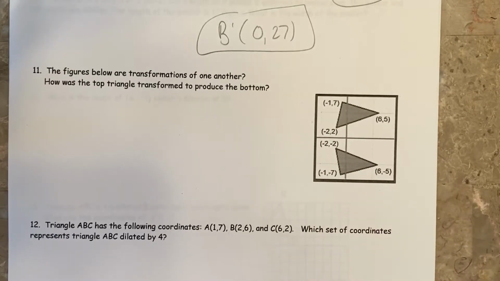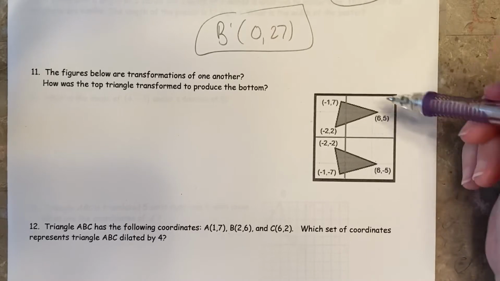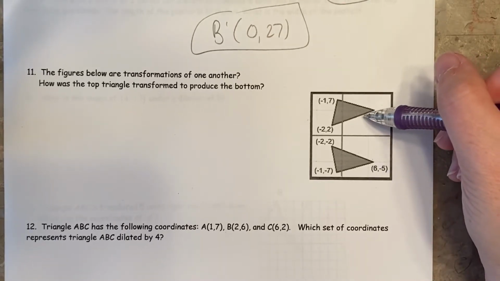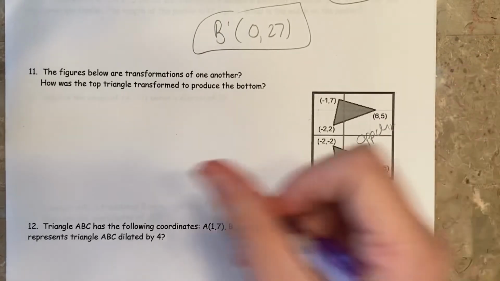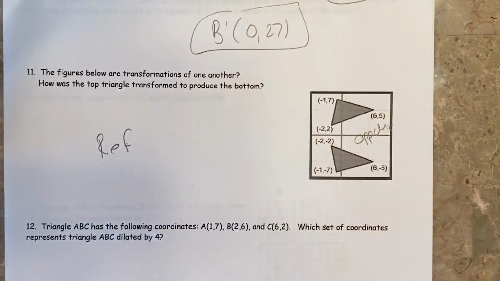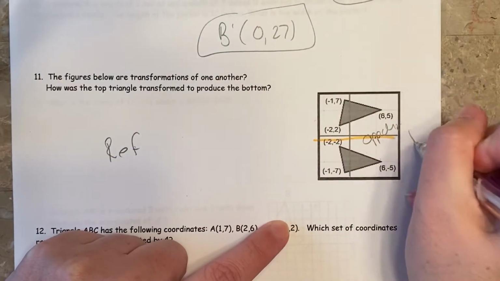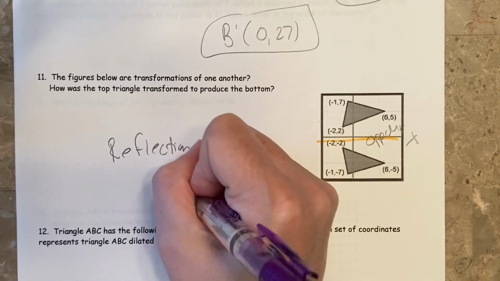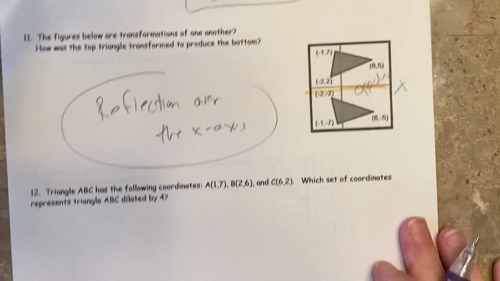Number 11, the figures below are transformations. How does the top triangle produce the bottom? Right, so same size, so dilation is out. It's in the opposite direction, so automatically it's going to be reflection. And you can fold it over this axis right here. Remember, that is our X-axis. So this should be your reflection over the X-axis. If you put reflection, you got it correct.